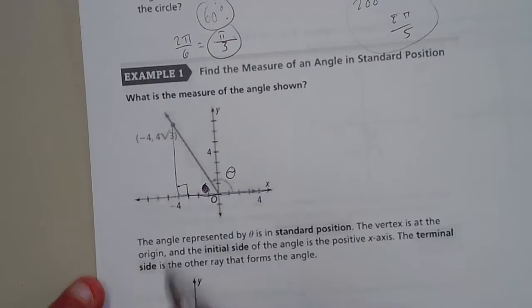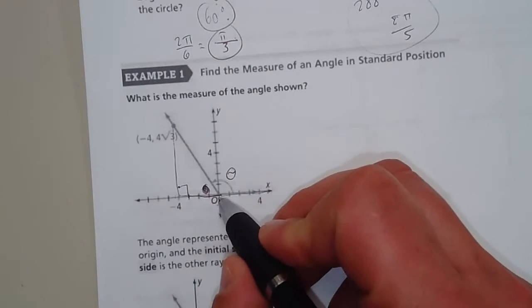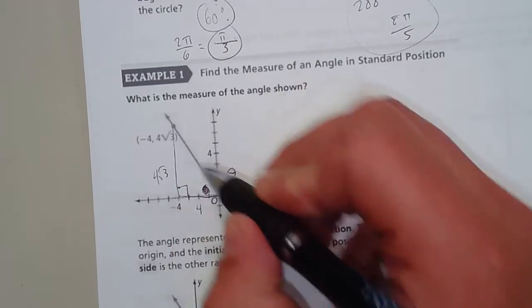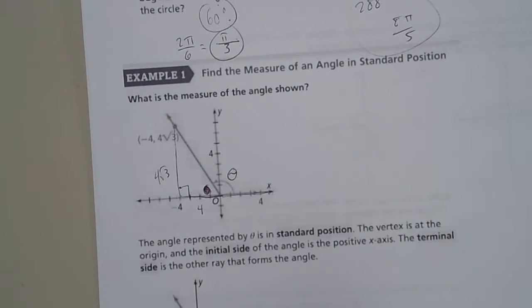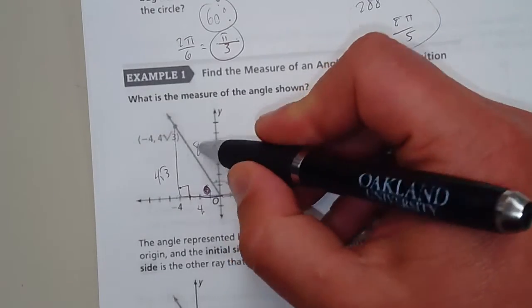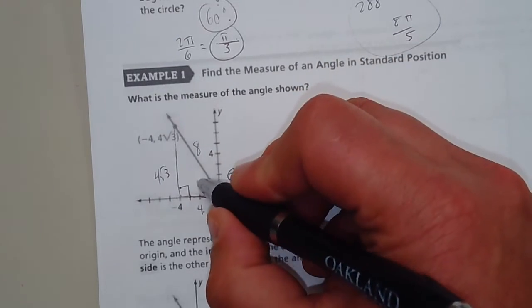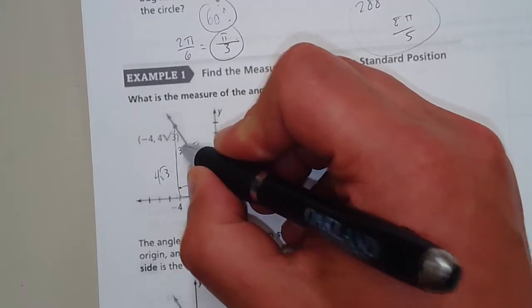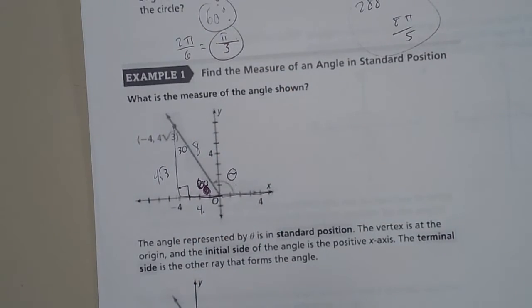So let me go back to my triangle I had here. This is a distance of 4, height of 4 root 3. If you notice, those are 30, 60, 90 dimensions. So if that's the short side, that's the long side, this would be 8. We know it's a 30, 60, 90. This is the 60. This would then be the 30.